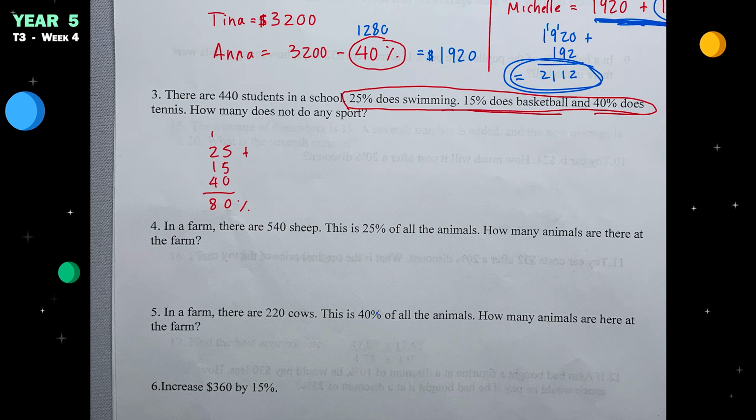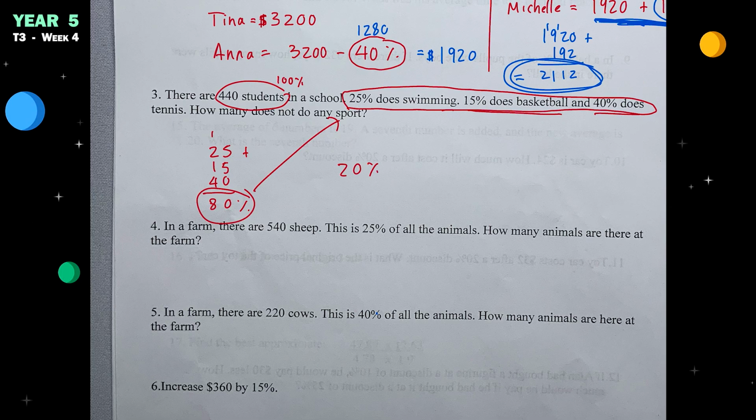Altogether, there's 100% of anything, right? 440 students is our 100%. 80% of the students do all of this stuff here. That means there's 20% of the people who do nothing, who don't do any sports, because they're not listed in this part. So 20% no sports. They don't do any sport.